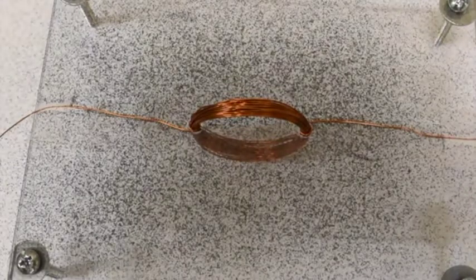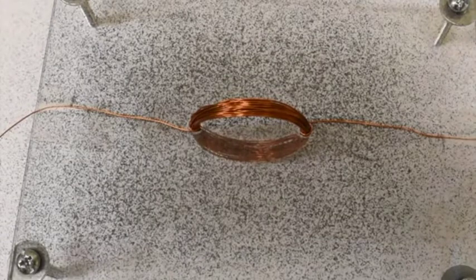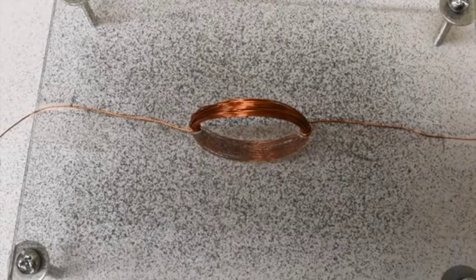So now I'm going to apply a current to the coil, which will generate a magnetic field. And what will happen is that the iron filings will become magnetized and rotate along the magnetic field lines, so we'll be able to visualize the generated magnetic field lines. So now I'm going to turn on the current, and I might have to tap it a little bit to get the iron filings to rotate.